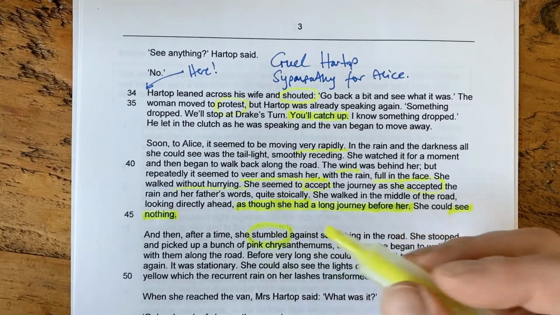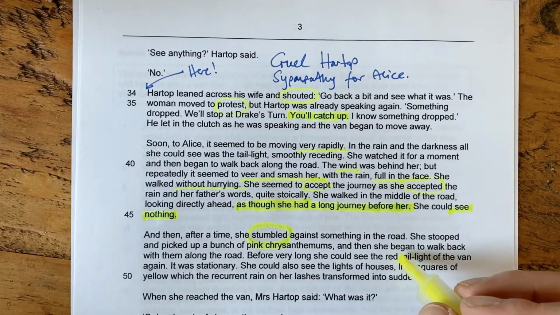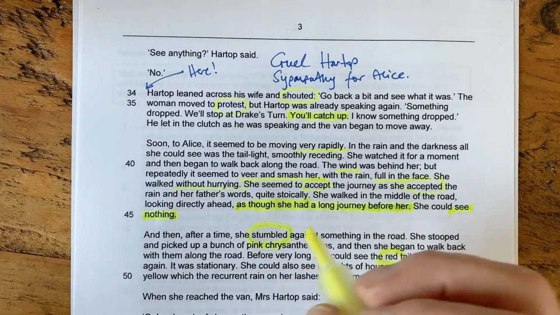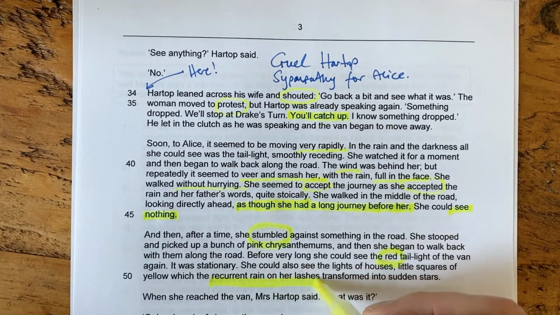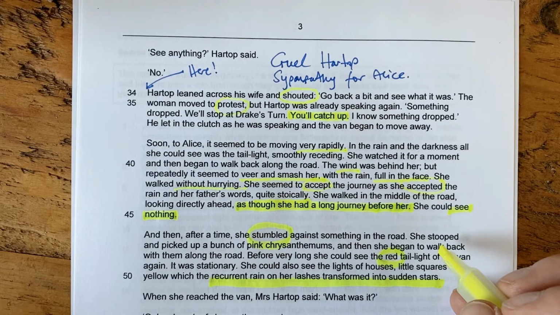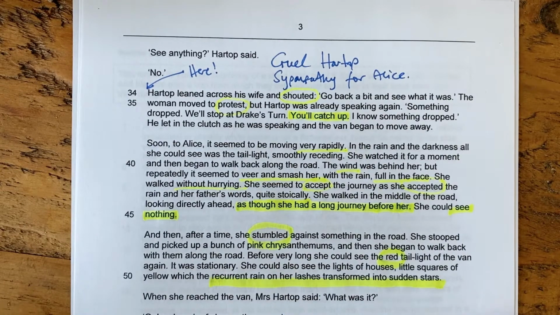Next, I notice that she stumbled, which I can use to show that we're getting sympathetic towards her, and I've suddenly remembered, oh yes, I'm supposed to be focusing on verbs. Then I've got a symbolic use of the red tail light here, which often suggests danger symbolically, so I might write about that. And we've got the idea of the rain being recurrent, got some alliteration going on, and that's also a metaphor, isn't it, where her lashes transform the lights of the houses into sudden stars. So I know, as it's a metaphor, I've got to write about that.